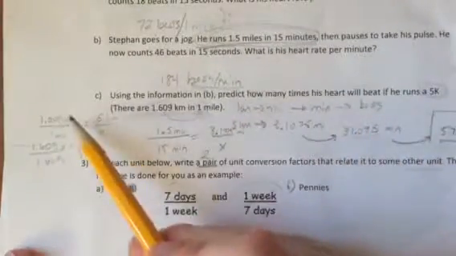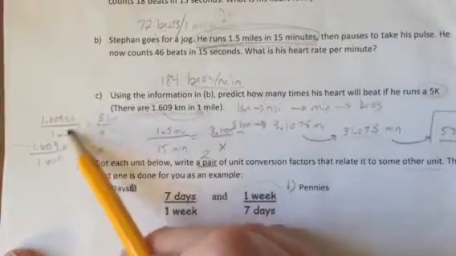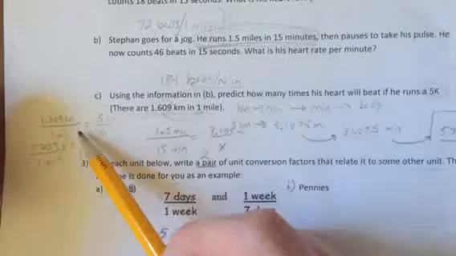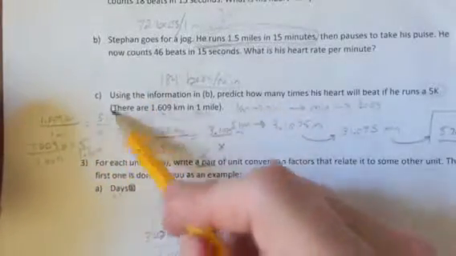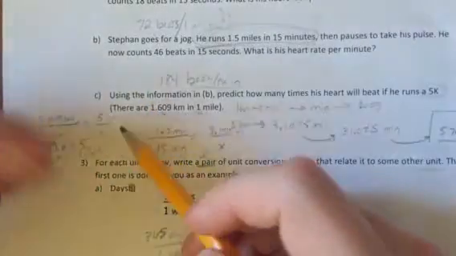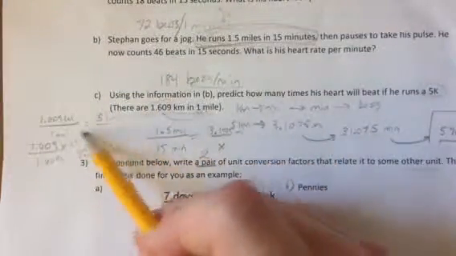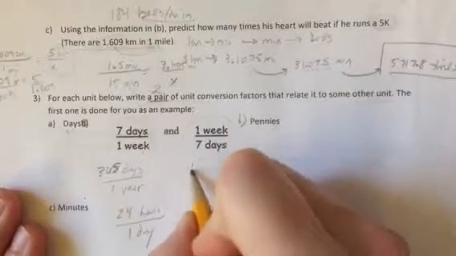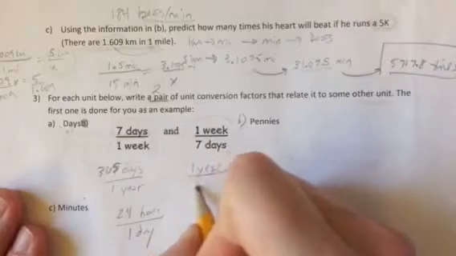See up here, every time I do this, I put a unit so that you remember, because I could have written this up here 1 mile over 1.609 kilometers, but then I would have needed to keep this straight over here. I would have had to put the X over the 5. I would have had to match the miles up with the kilometers. So like if I had written 365 days per 1 year, that's the same thing as 1 year over 365 days.